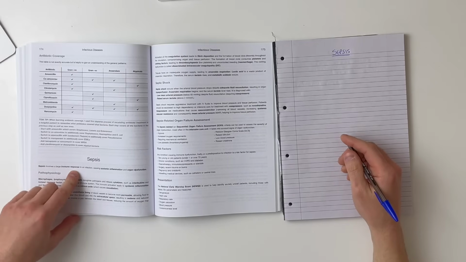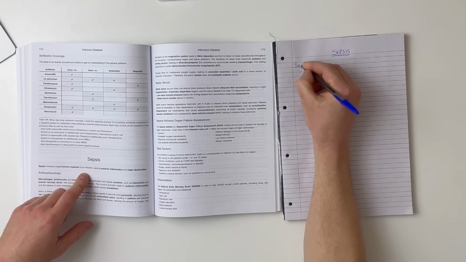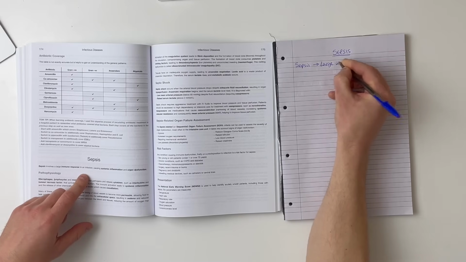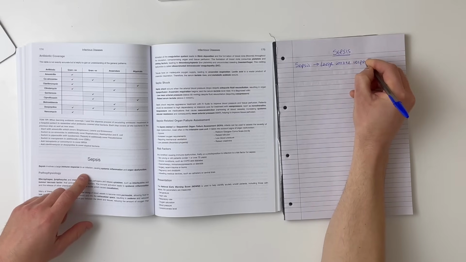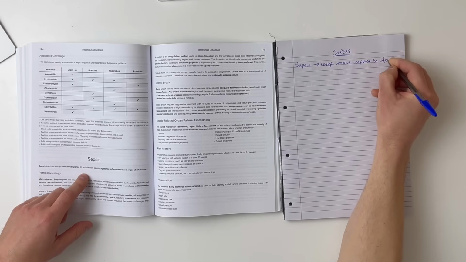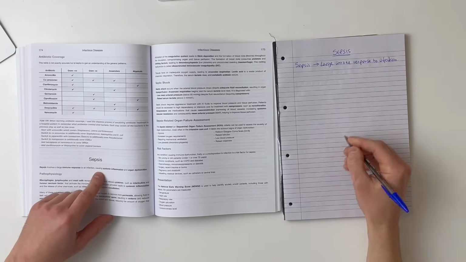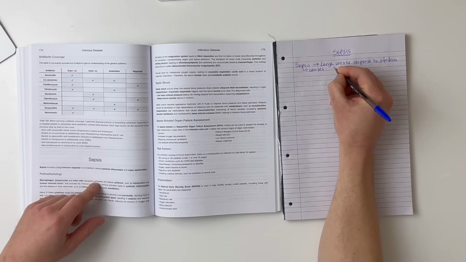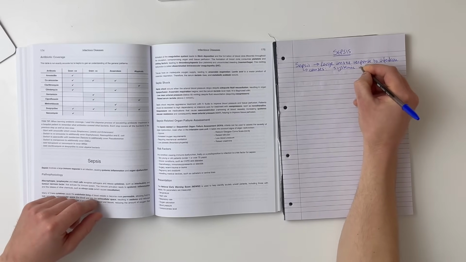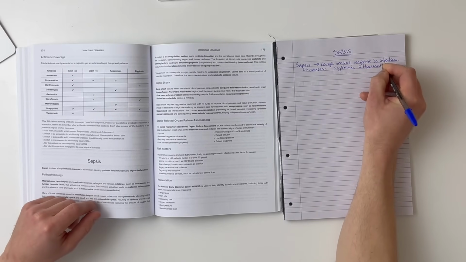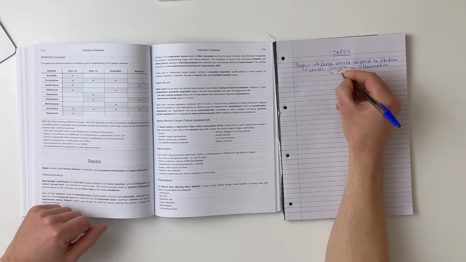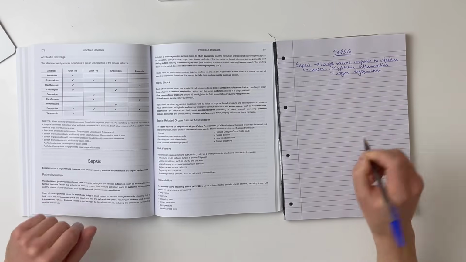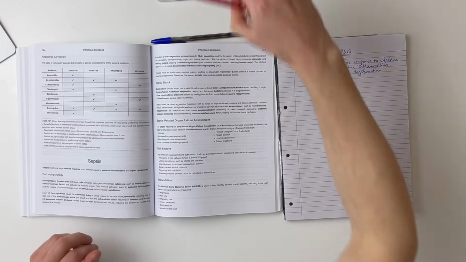Sepsis involves a large immune response to an infection. So you put sepsis, large immune response to infection. And then this causes systemic inflammation and organ dysfunction. So you're literally copying out almost word for word from the textbook.